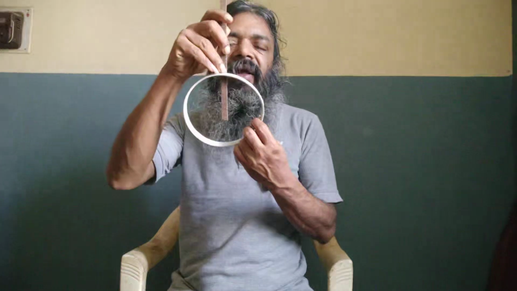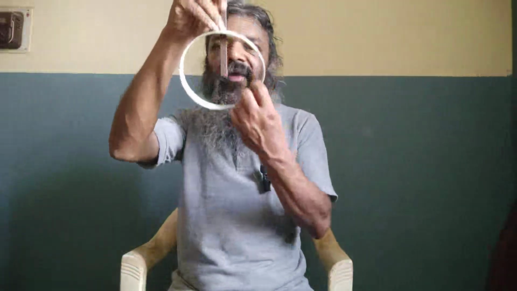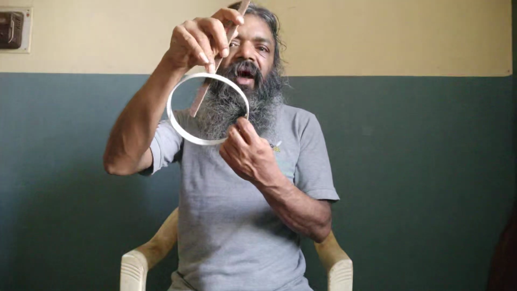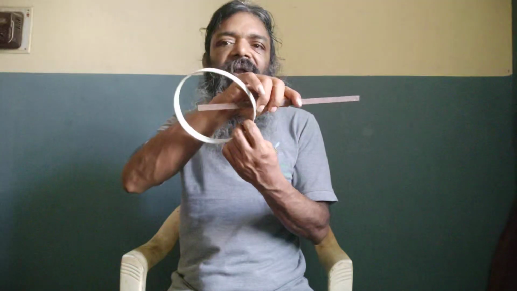If I talk about it in angular fashion, when the angle is 0, the height is 0. When the angle from the x-axis is 90 degrees, the height is maximum. When the angle is pi, the height is 0, on the x-axis only. When the angle is 3 pi by 2, the height is minus 1. When the angle is 2 pi or 0, the height is back to 0. This is called a sinusoidal wave.